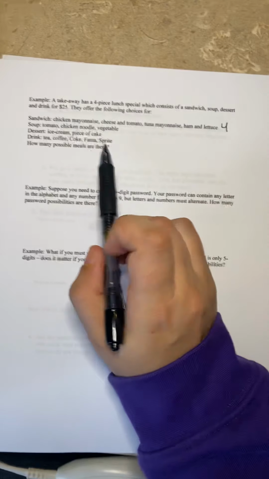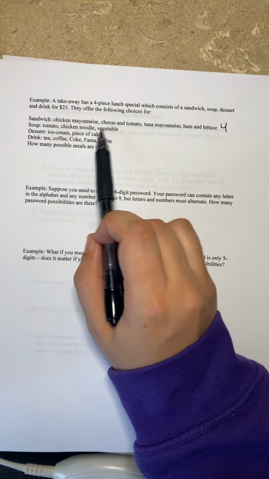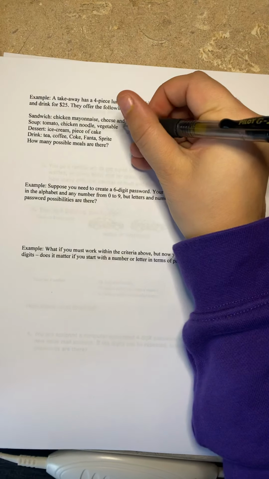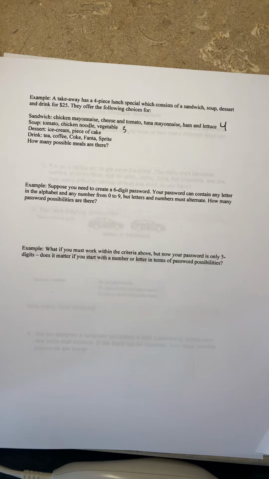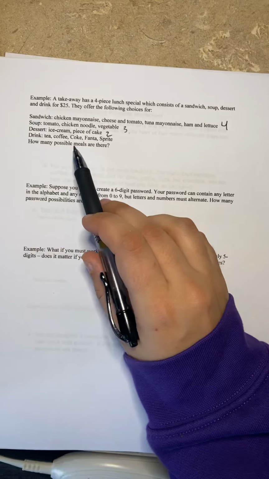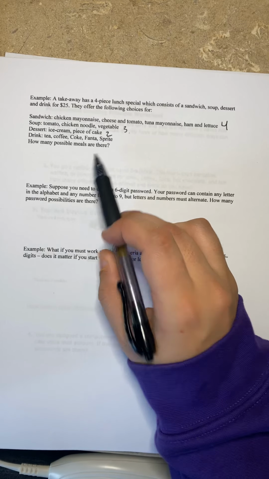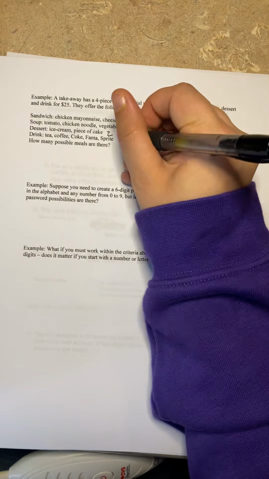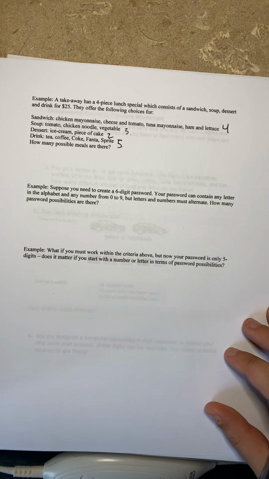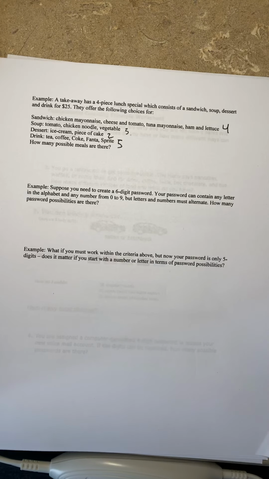Okay? Then for your soup, you have tomato, chicken noodle, and vegetable. So we have 3 different soups we can choose from. Our dessert, we have ice cream and a piece of cake, so that's only 2 options there. And then with our drink, we have tea, coffee, Coke, Fanta, and Sprite. So that's 5 different drink options. So we want to know how many possible meals a person could have if they wanted to. If I wanted to make one of each meal that's possible, what would that be?